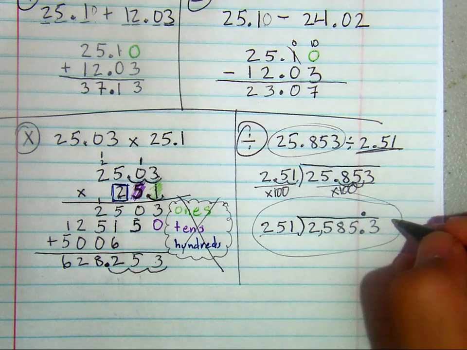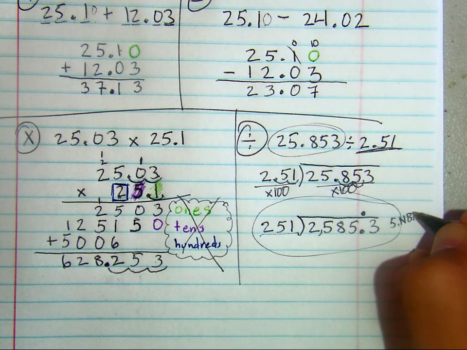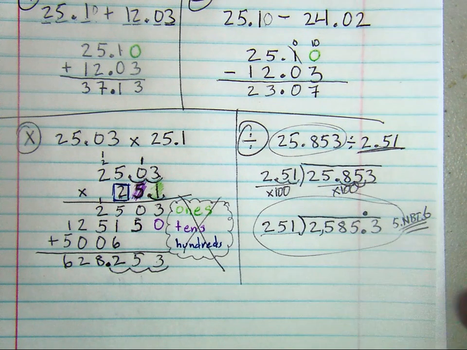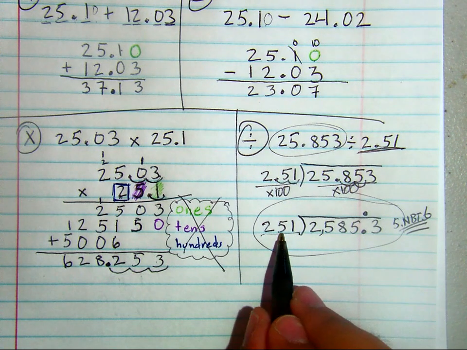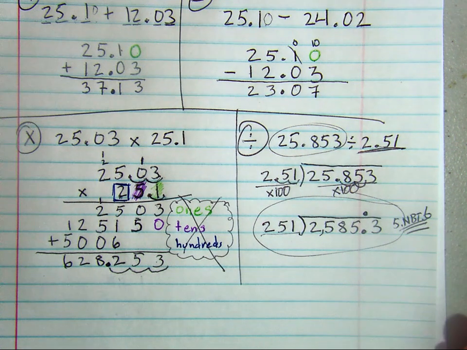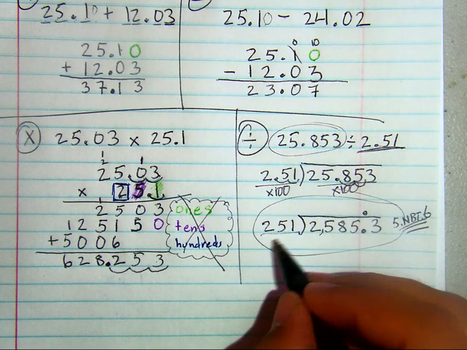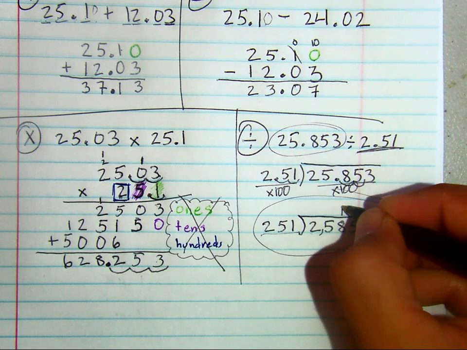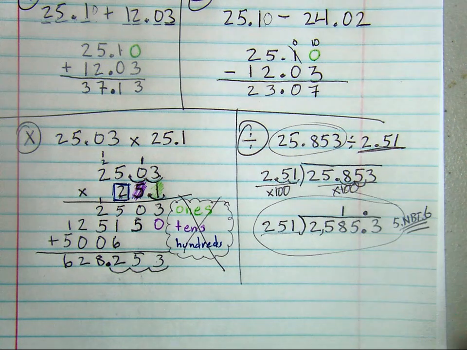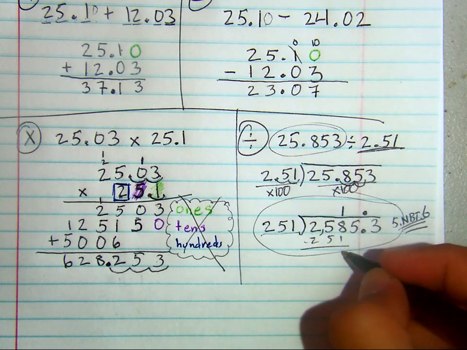Now, at this point, this is no different than 5.NBT.6 dividing numbers. Okay? Well, NBT.6 really only requires you to divide with a 2-digit divisor, but it's the same process, because 251 goes into 258 one time, so you put your answer over that place value, and then you get 251, goes in one time with how many left over? 7. You bring down the 5.